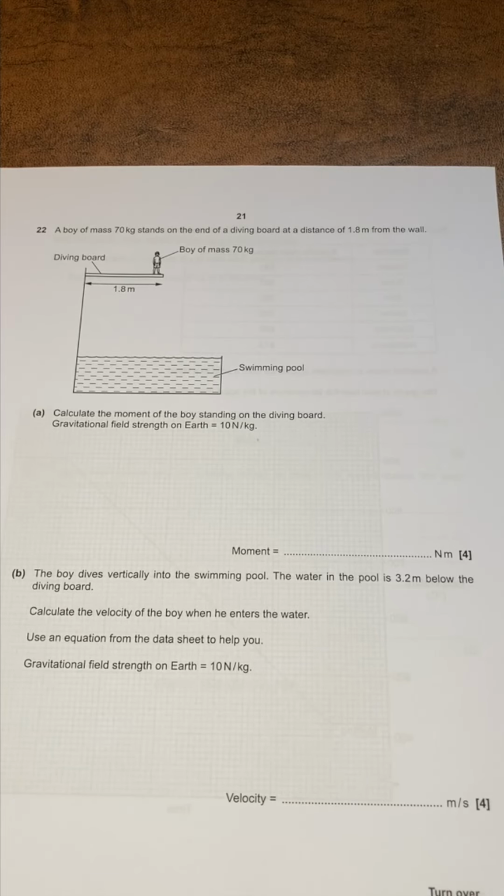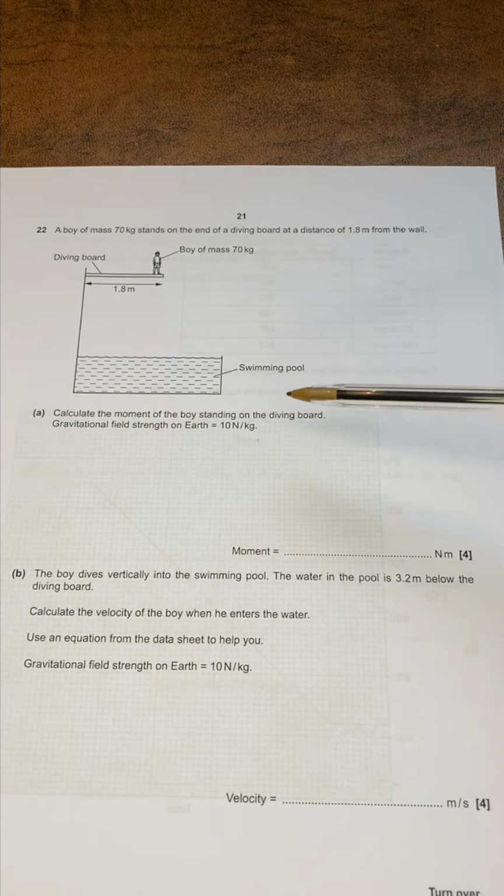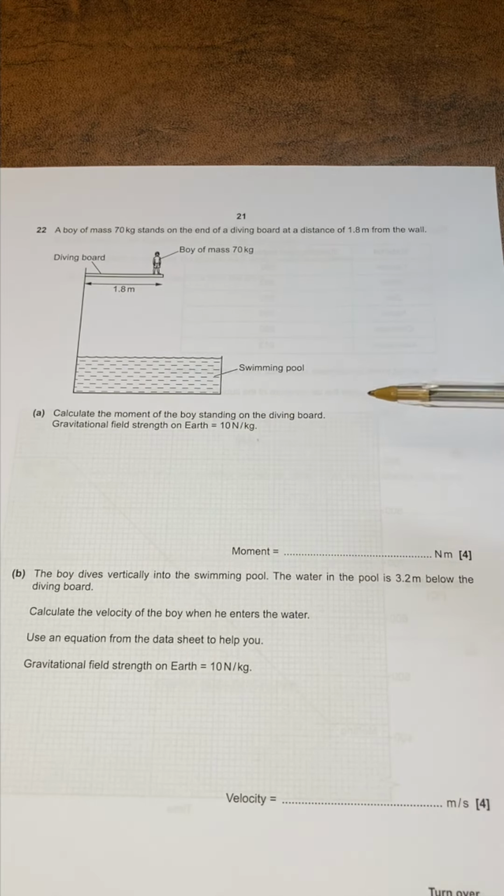Question 22. A boy of mass 70 kg stands on the end of a diving board at a distance of 1.8 metres from the wall. Part A. Calculate the moment of the boy standing on the diving board. Gravitational field strength on Earth is 10 newtons per kilogram, or at least it is in this question.